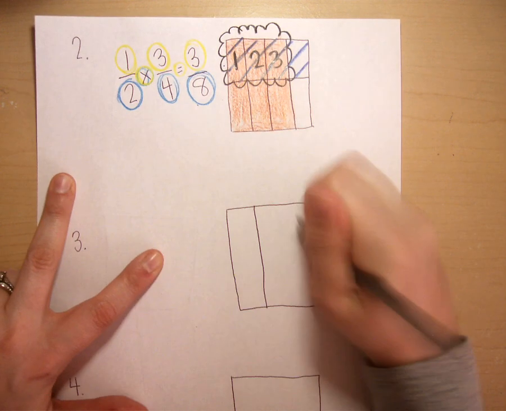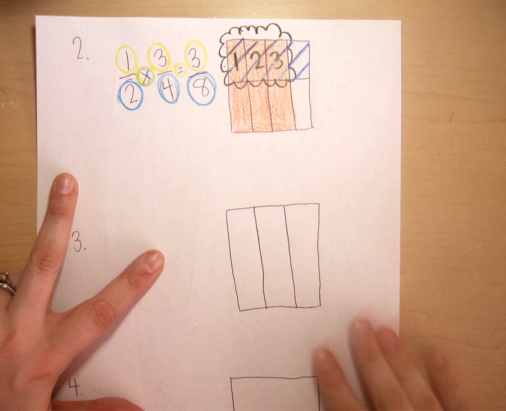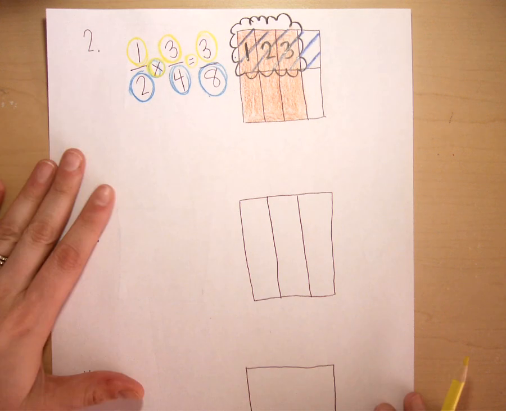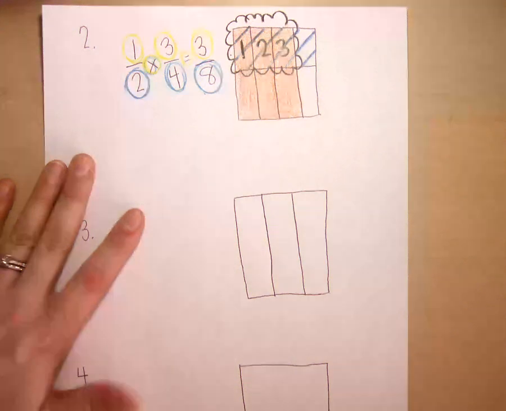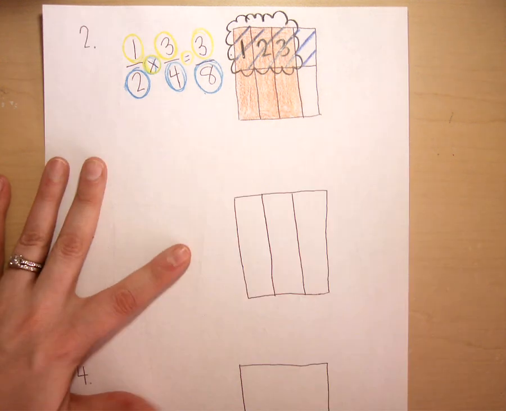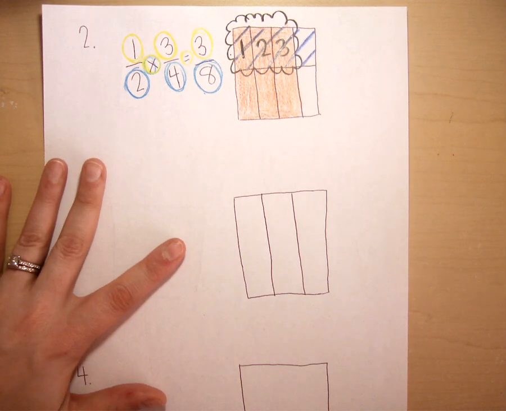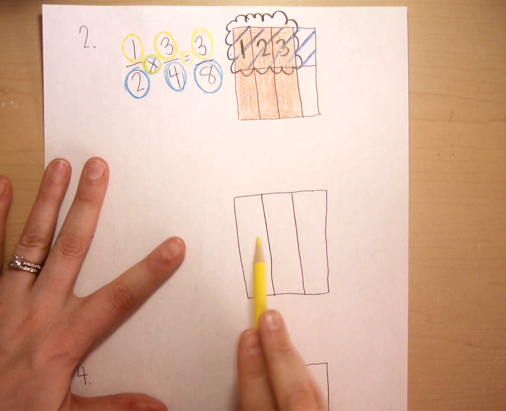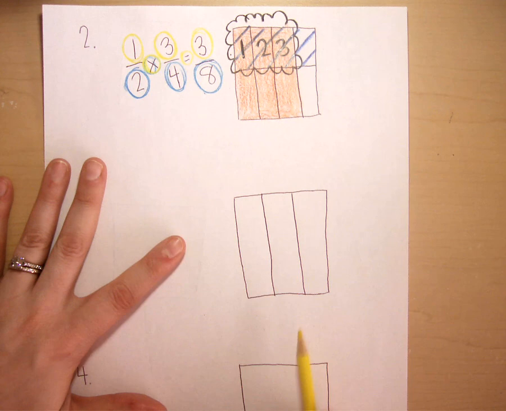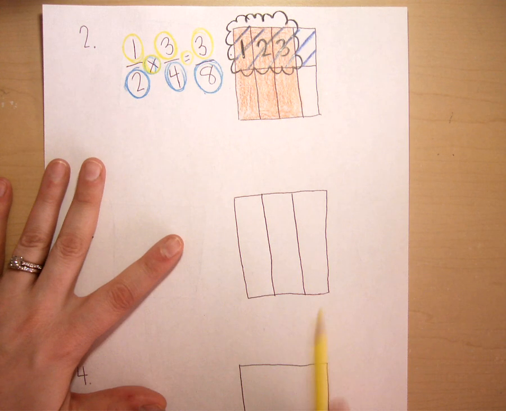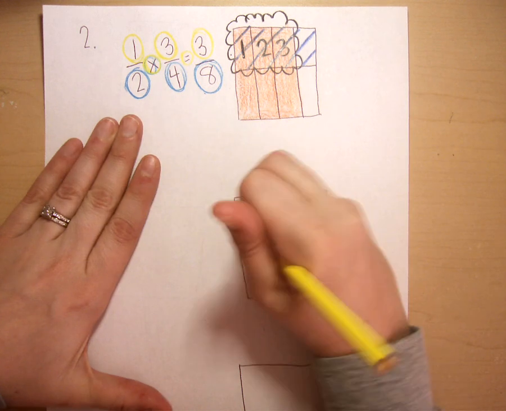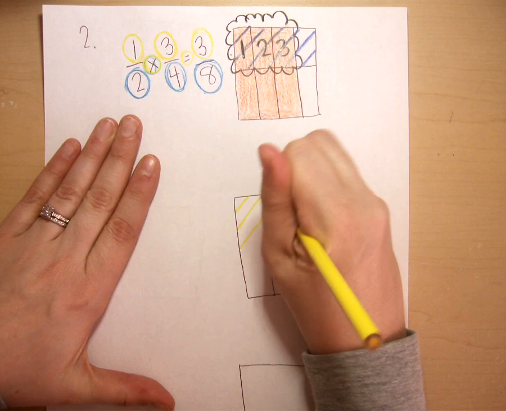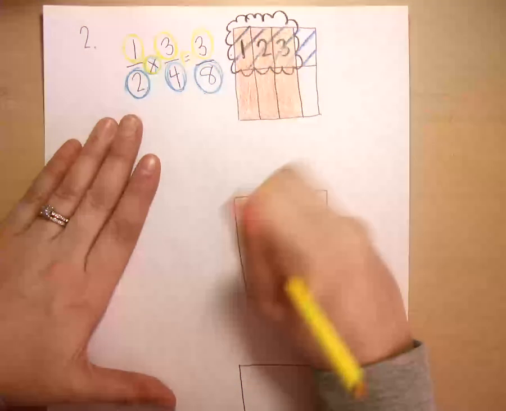So I'm going to break it into thirds. And this is a little bit different. I'm not going to shade. That's one way to do it. I'm going to stripe this one. So for me, I like to have a system and I like to have a routine. So for this, I always split my first fraction going down. And then when I stripe, I always stripe it like this. And make sure that your stripes are slanted.